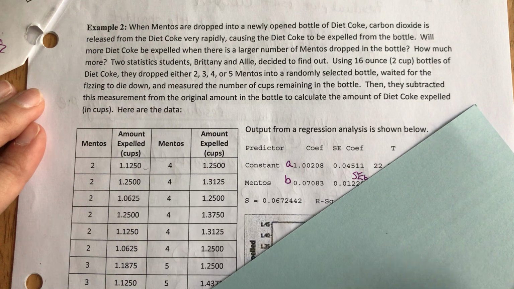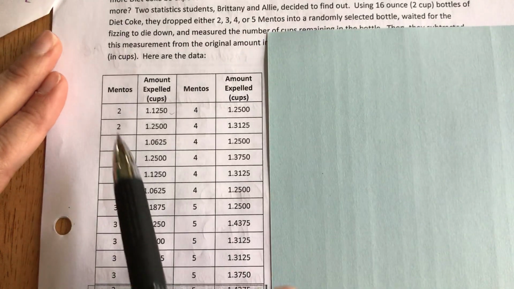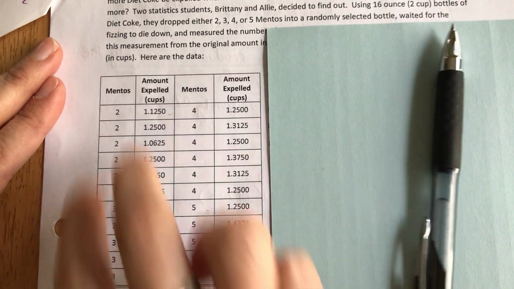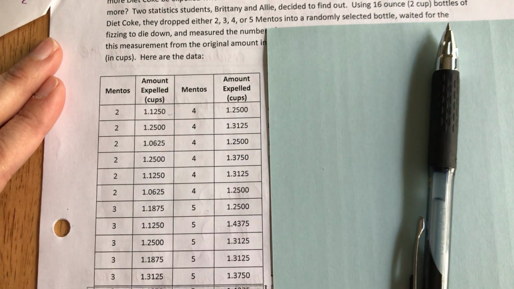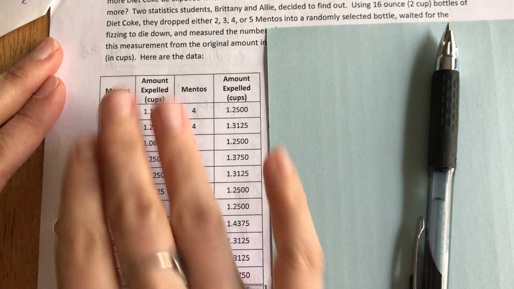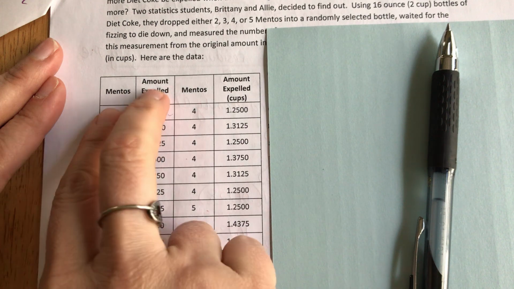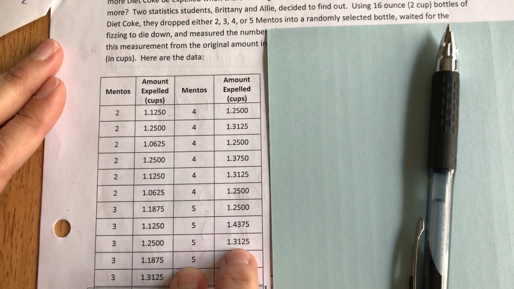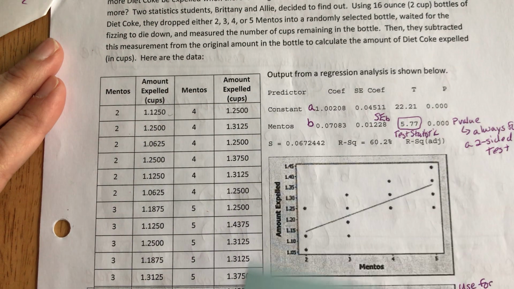So here's the data set. Okay, so it's the number of Mentos, and it would really be one long table down, but I've made it as 2. So here's one set, these are ordered pairs, and then these are the rest of the ordered pairs.